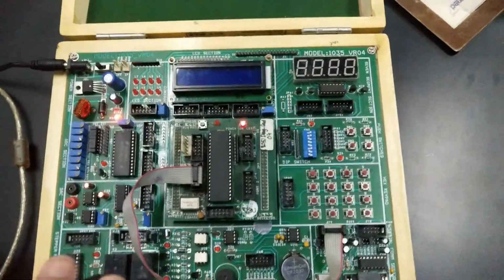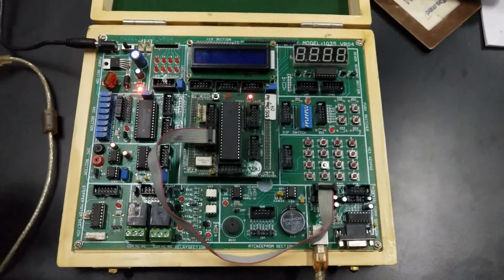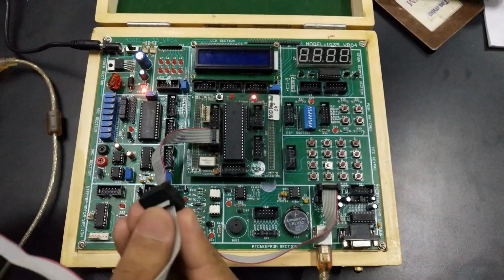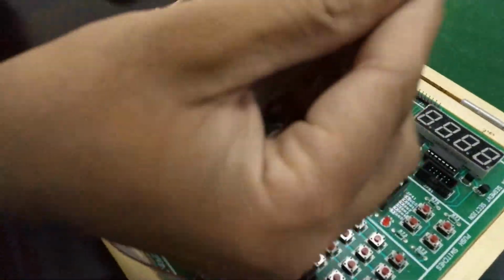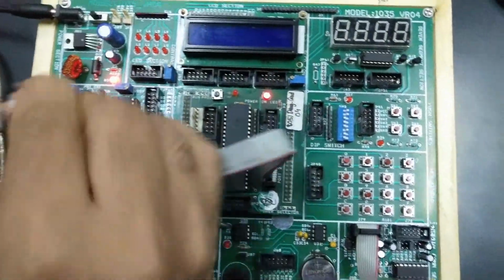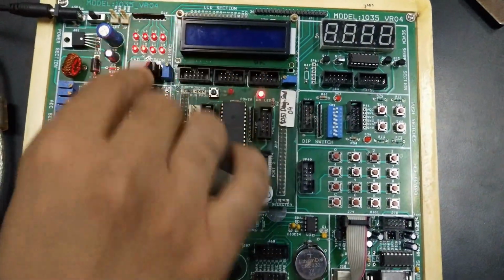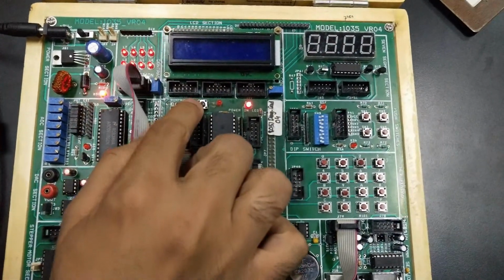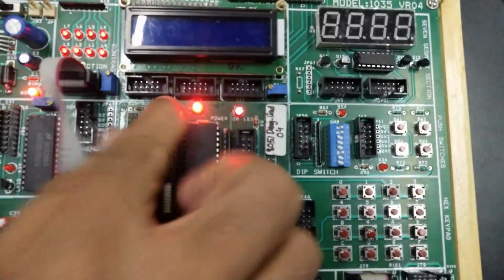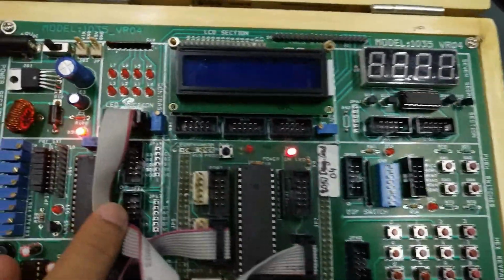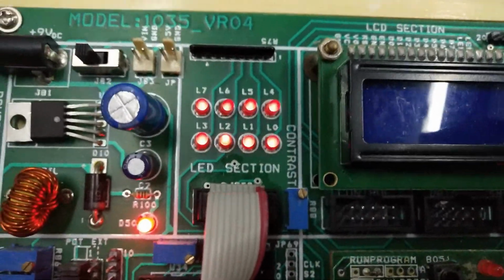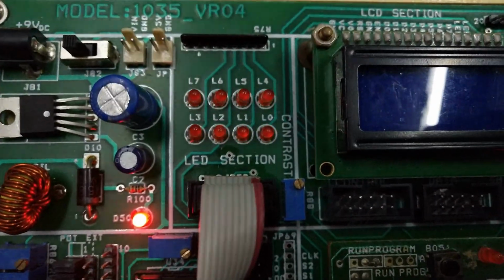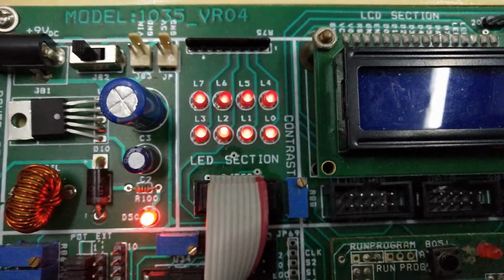So now let's verify the output on the hardware. Since we have used port 2, I'm going to connect the cable on port 2. This is port 2, and the other end of the cable is going to be connected to the LED section, which is this one. Once I connect this, my connections are done. I have to again press the reset button. When I press reset, you can see the LEDs, they will start blinking, right? This is what we have written, that the LEDs which are connected to port 2 should blink after a certain time interval, right?